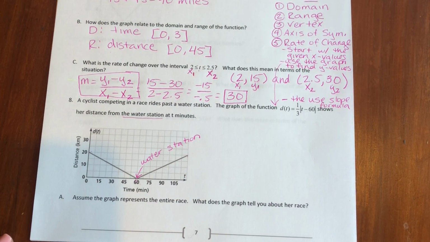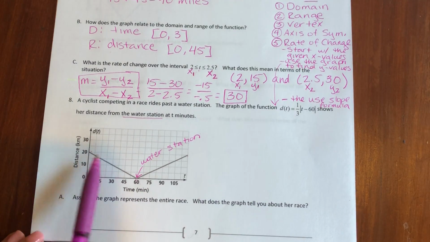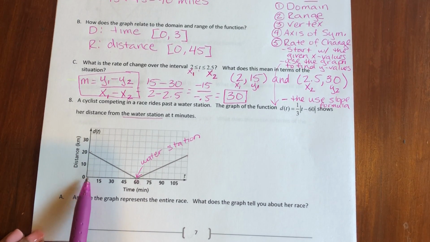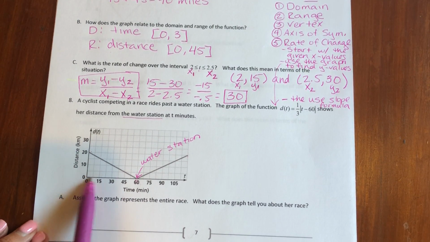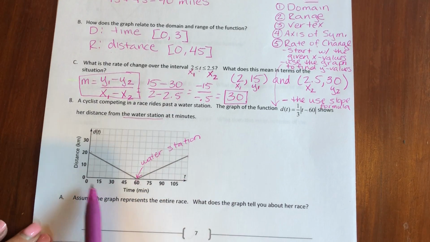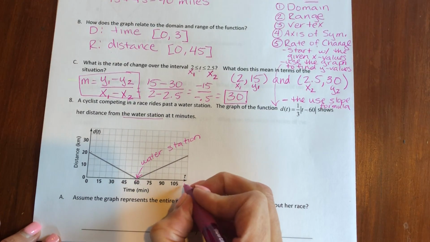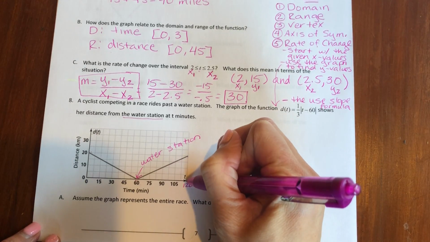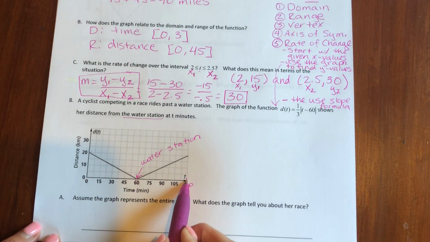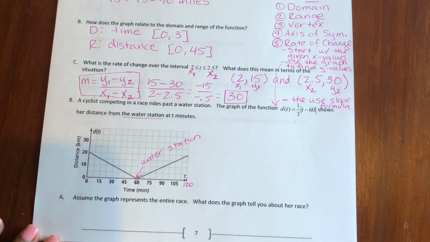What can we know about the race? Well, she's starting at 0 minutes, and it takes her, let's see, it's going up by 15, so this would be 120. Takes her 120 minutes to finish the race. So from 0 to 120 complete minutes, so 2 hours.